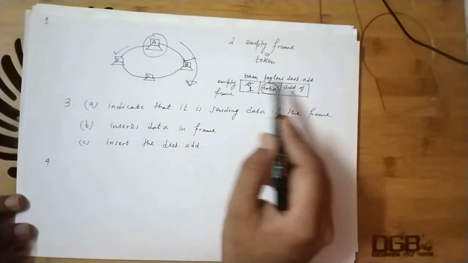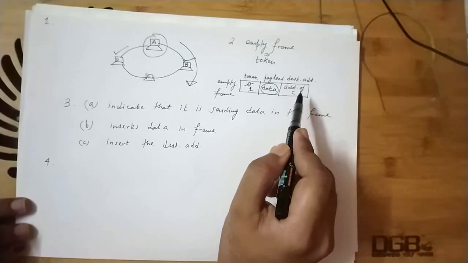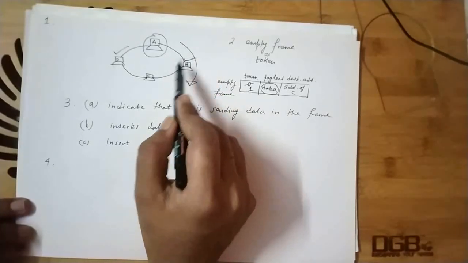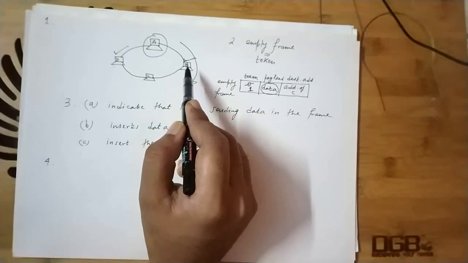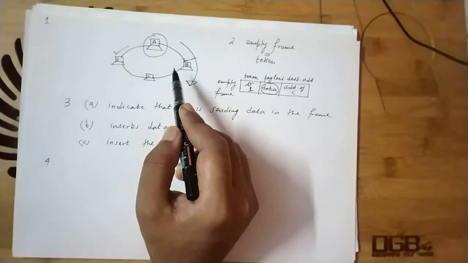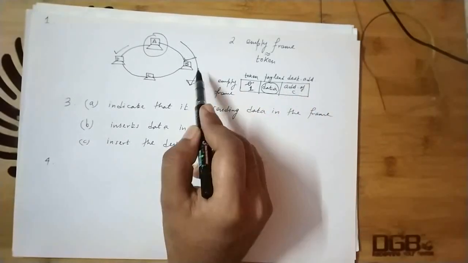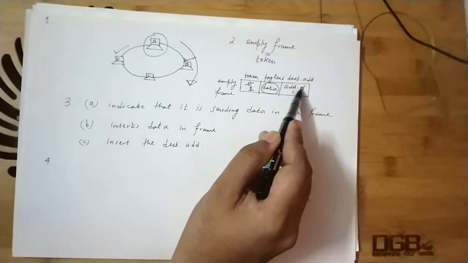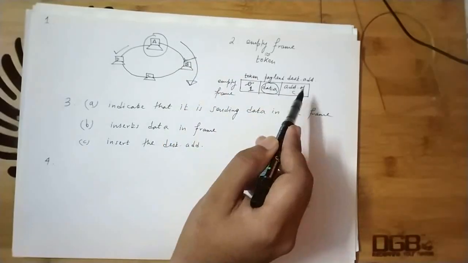How does it check that? It checks the destination address. If it finds the destination address field to contain the same address as itself, then it will understand that there is a station somewhere in the network which wants to initiate a communication with it. Then it would start that communication. But if it finds that the destination address field contains an address which is not the same as its own, like in this case, the destination address contains the address of C, but the address of B is not the same as the address of C.